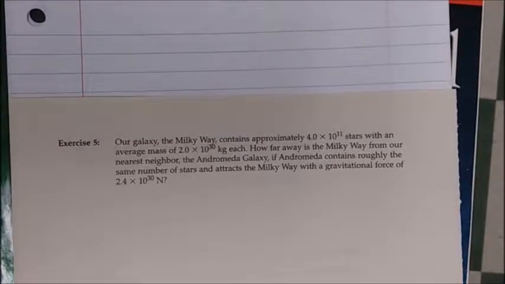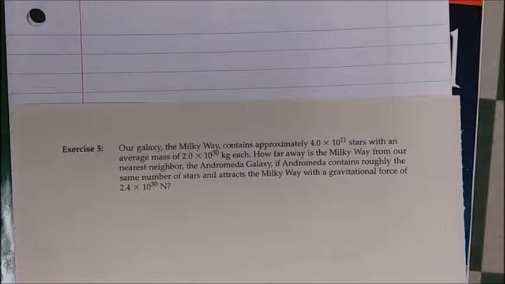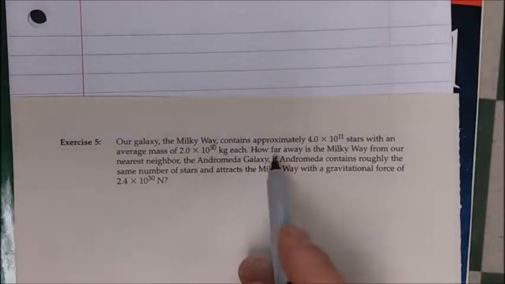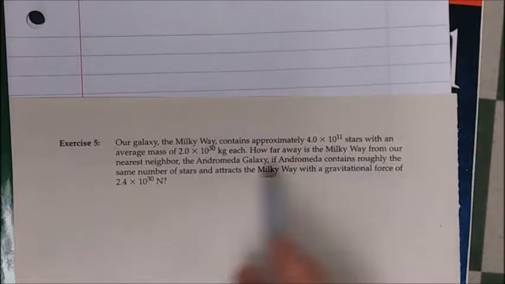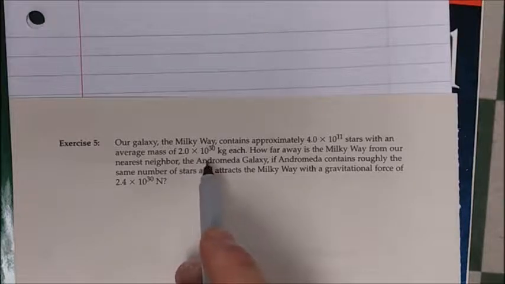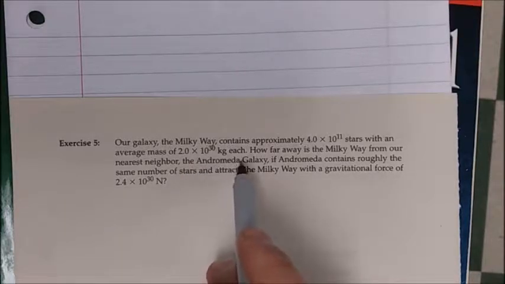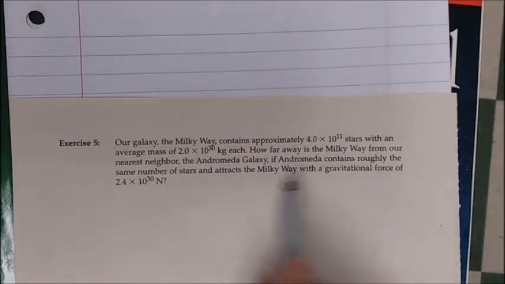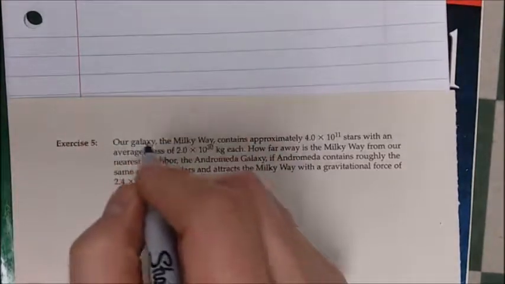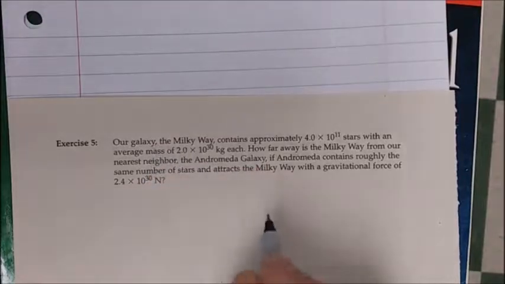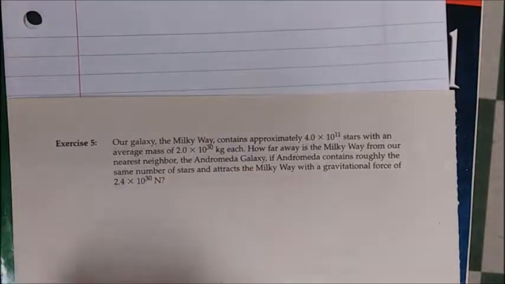Alright class, we're going to go ahead and do exercise 5 of the law of universal gravitation. It is saying, our galaxy, the Milky Way, contains approximately 4 times 10 to the 11th stars with an average mass of 2 times 10 to the 30 kilograms each. How far is the Milky Way from our nearest neighbor? So, how far is distance? That's what it's looking for. But this is still a law of universal gravitation problem.